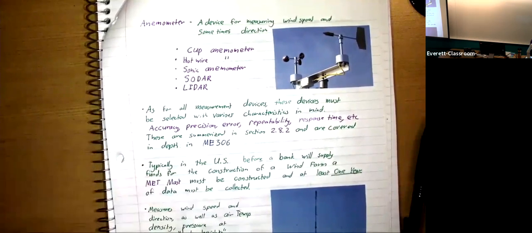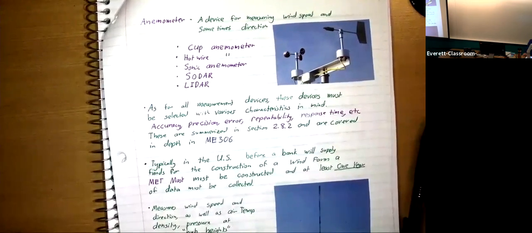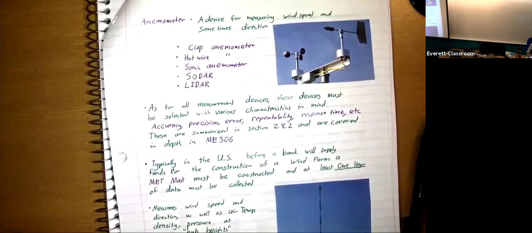And in ME 306, you learn that whenever you're measuring anything, you don't weigh whatever the scale says you weigh. The wind speed's not blowing at whatever the device says it is. You have to look at the accuracy and the precision and the repeatability and the response time, et cetera, of all this. And so you need to consider that whenever you're selecting a device.